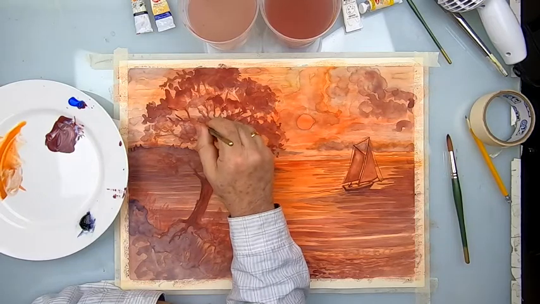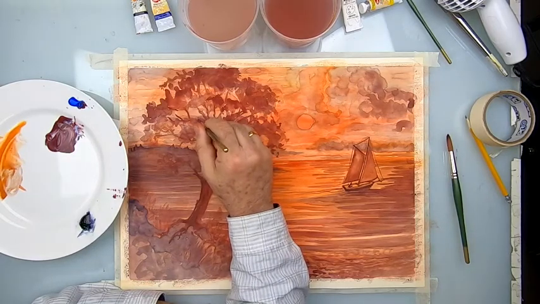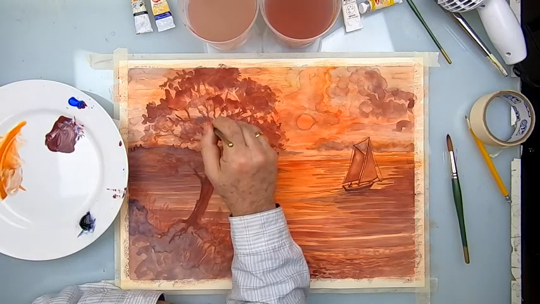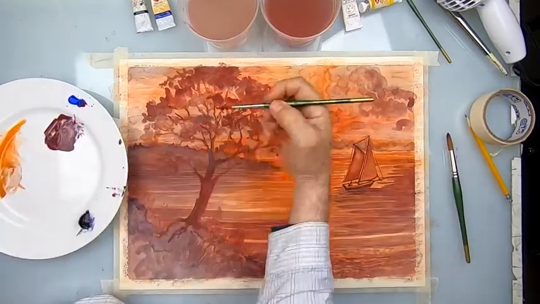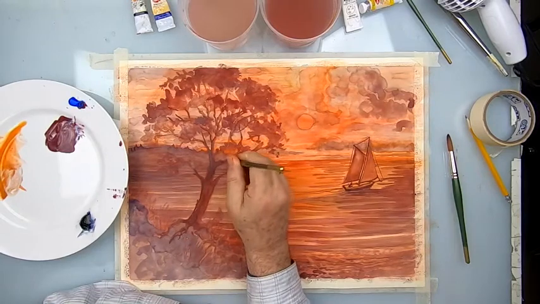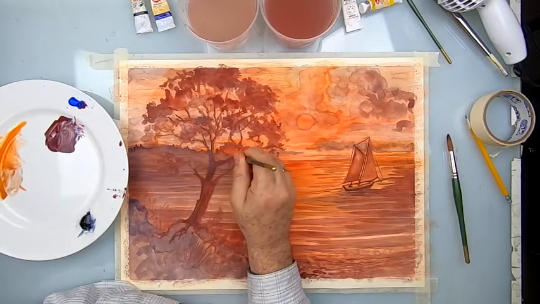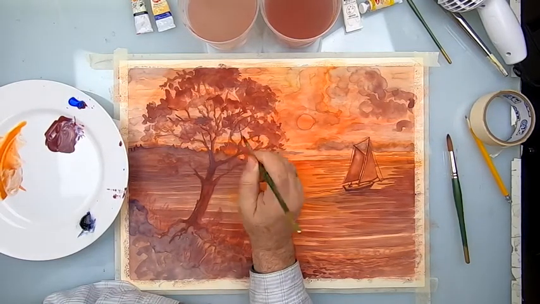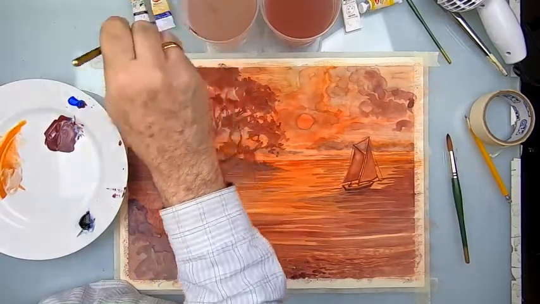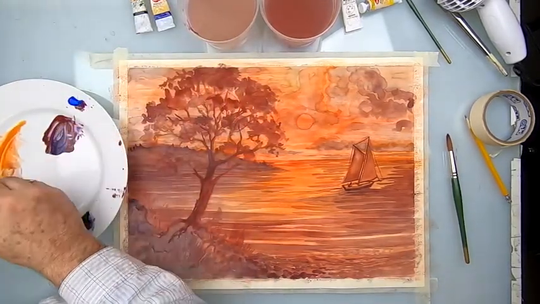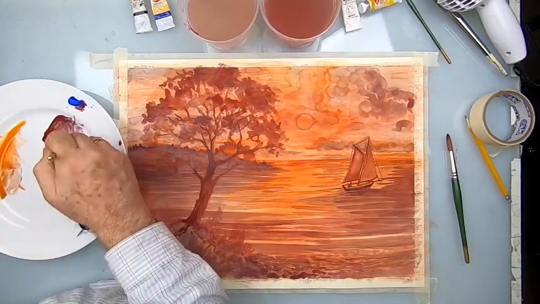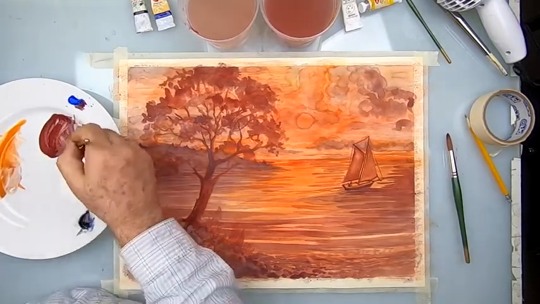All right, and the foliage is a texture, and again I'm going to put it on the darker side of things. And see how that's now separating from the background, from the distance.